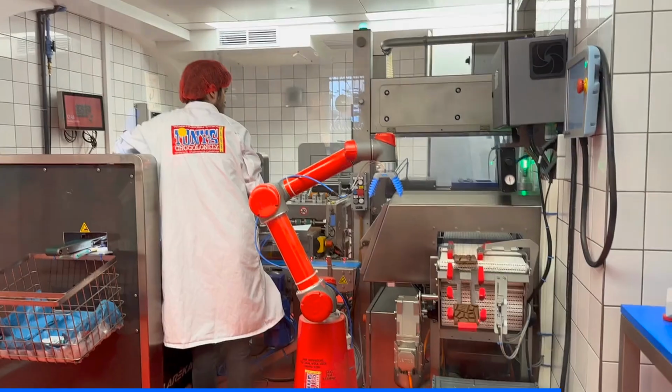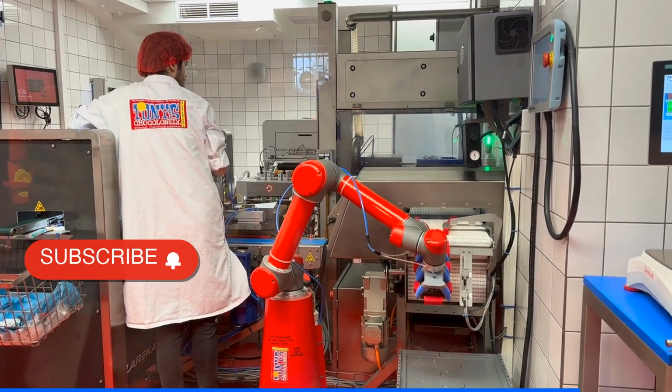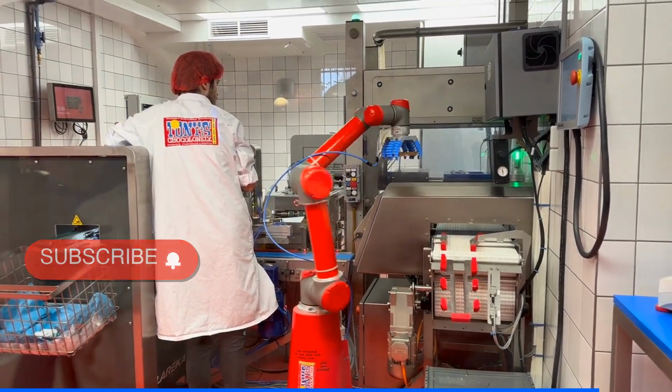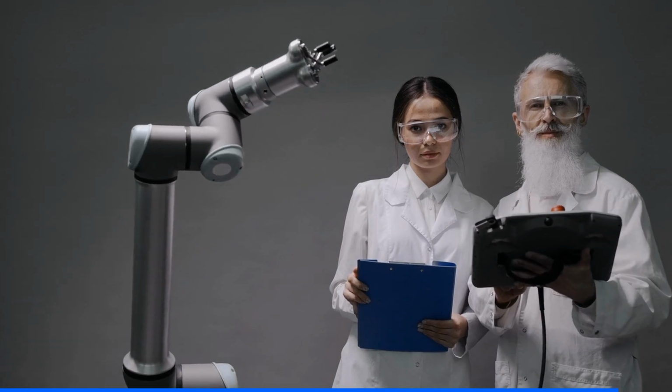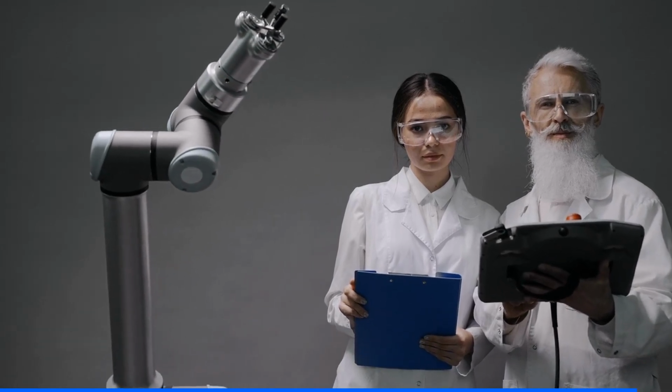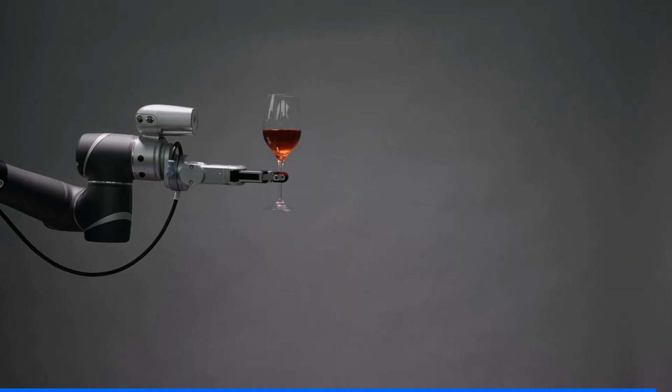You can also use Azure to analyze data from motors. General Electric uses Azure to monitor its motors and predict when they need maintenance. This helps reduce energy consumption by 10%.